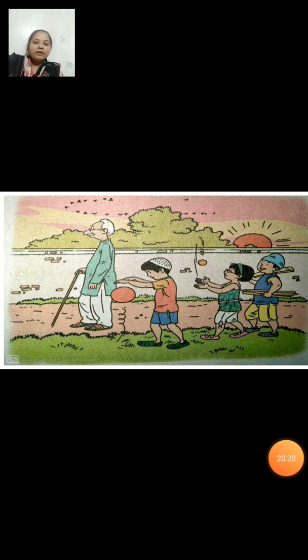Can you see the old man in this picture? In the previous pictures, we saw how living things grow. So, living things grow, they become old and die.